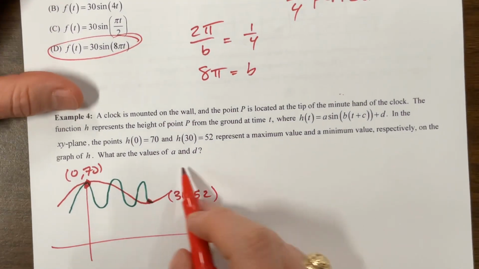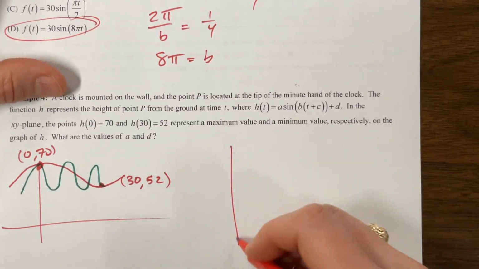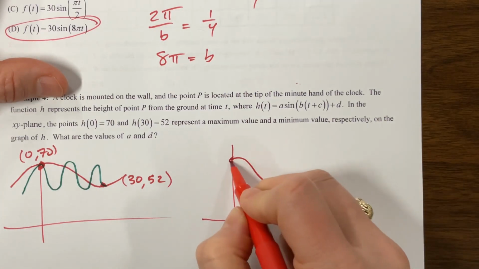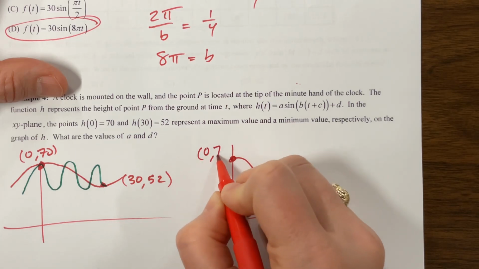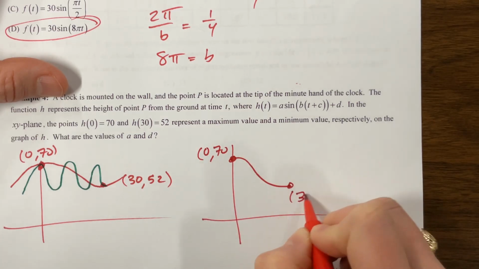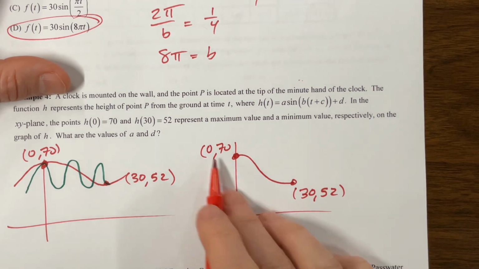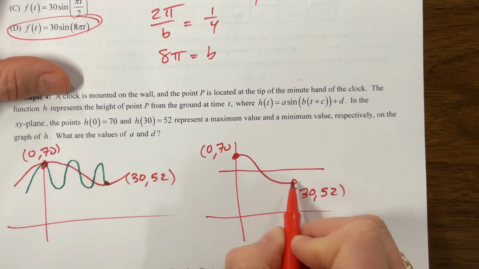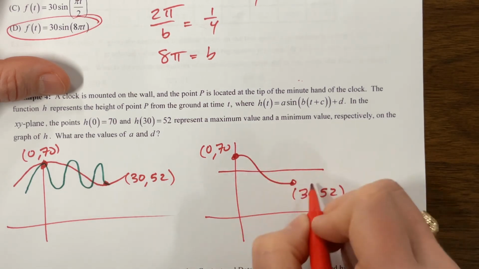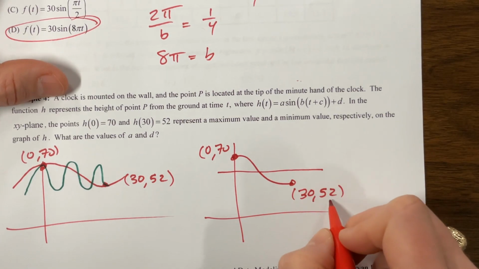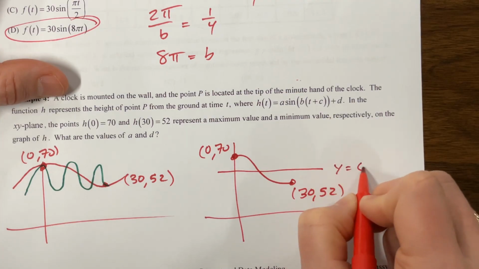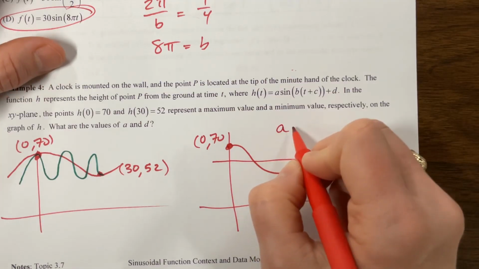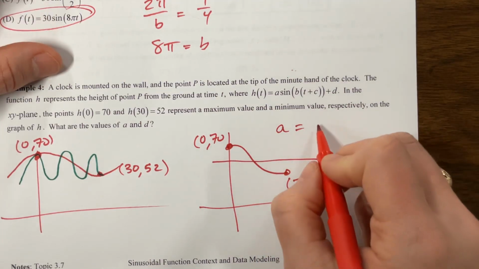Okay, so the amplitude, let's draw this again because that got messy. We're going from here to here, let's just say. So this is 0, 70, this is 30, 52. That total distance, 70 minus 52, gets me to 18. So they're 18 apart, which means that the midline is going to be 9 units above. So if I add 9 to this, I get y equals 61. Add 9 units to that, and I get this right here. So what is my A value? My A value is equal to 9.